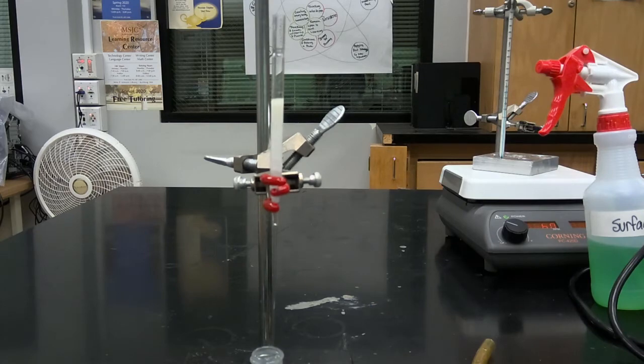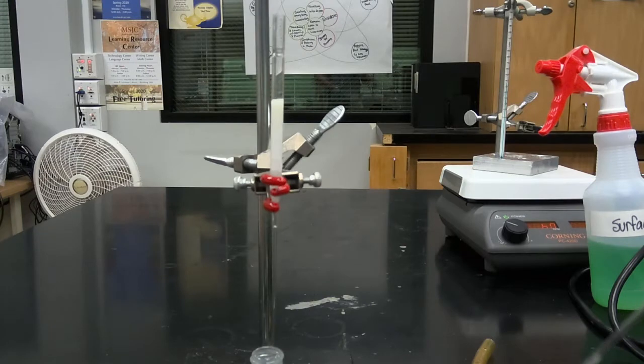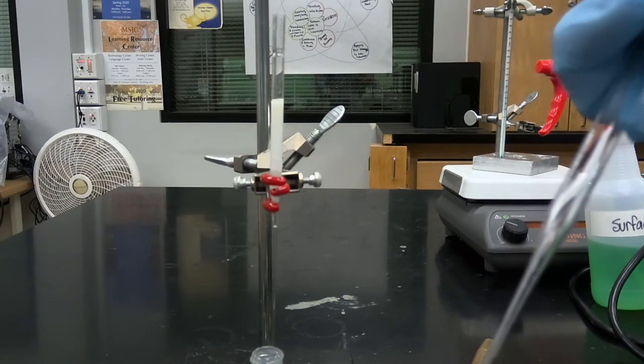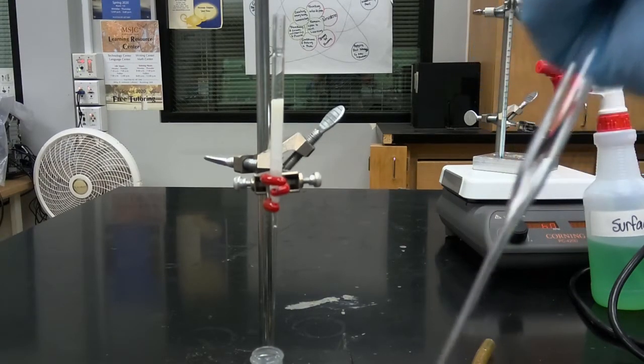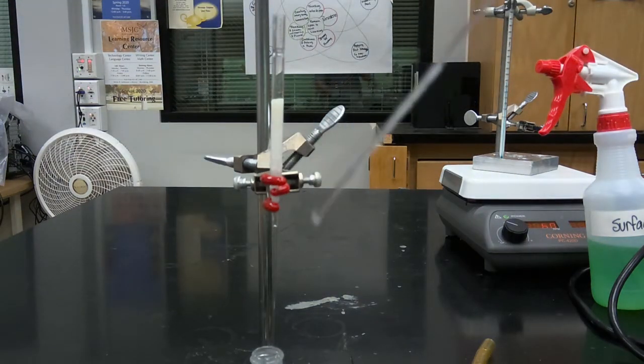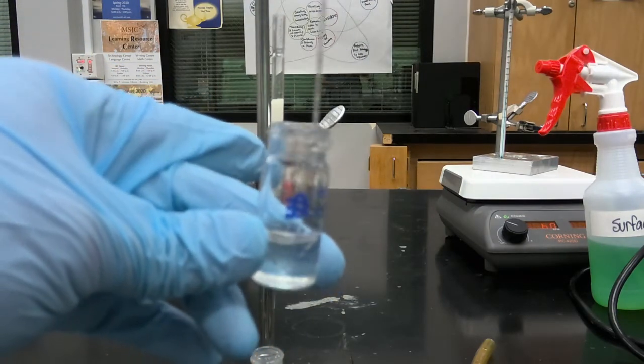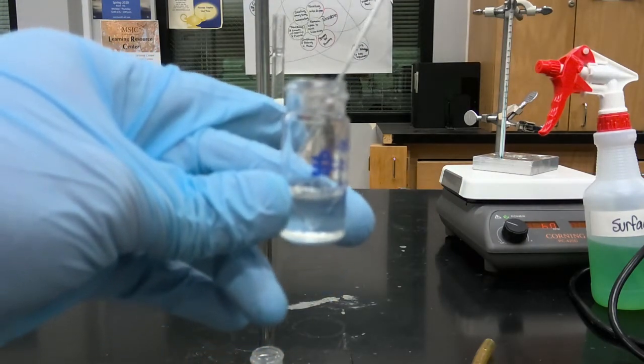And now we're going to rinse our original flask with a 0.5 milliliter aliquot of dichloromethane. So we have our original vial, and we're going to rinse it with 0.5 milliliters of dichloromethane.